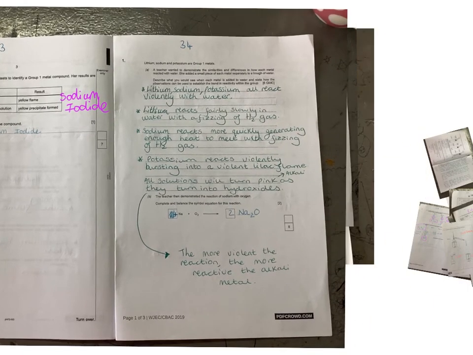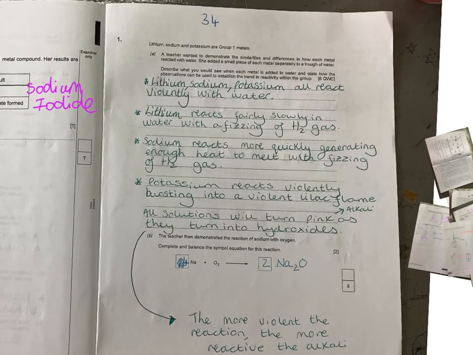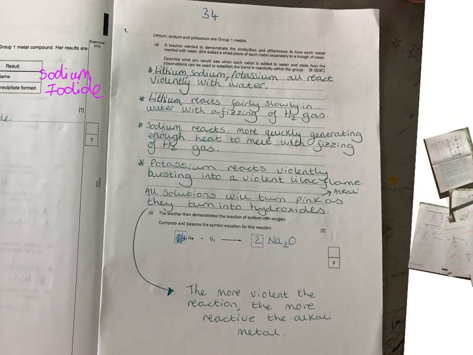Again, another 6 marker. This one's looking at what would happen when you put all of group 1 in water and talk about the similarities and differences. So they'd all fizz, but obviously as you go down the group, they get more reactive. It talks about potassium bursting into a lilac flame. All solutions will turn pink, so another similarity is that they form alkalis, or purple, as they turn into hydroxides. The more violent the reaction, the more alkaline the solution.